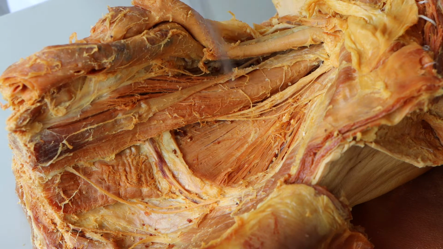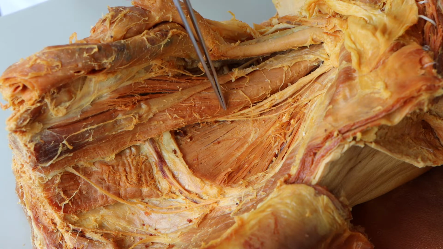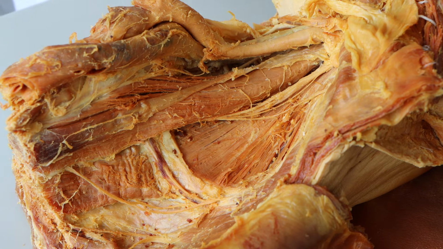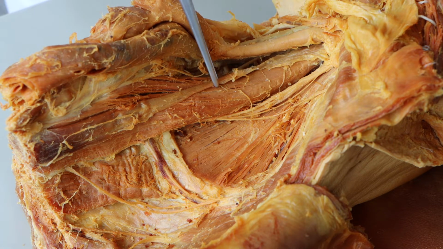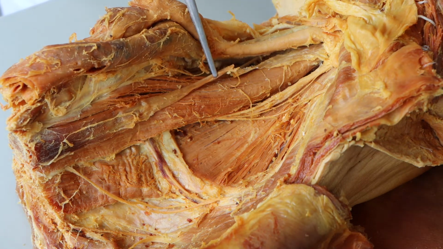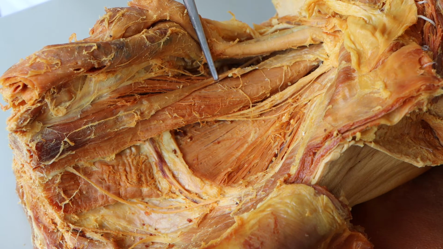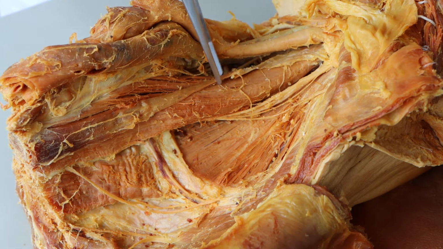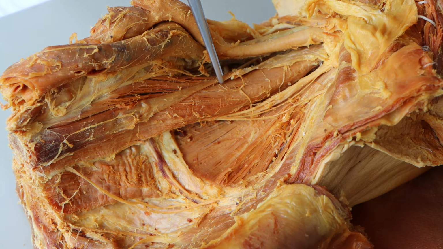The psoas major receives the innervation directly from the plexus which is called the lumbar plexus. It means that directly from this plexus, which we will discuss in the nervous system, the nerves innervate the psoas major. The next muscle that you can see here, where I cut the tendon, is this small muscle called psoas minor, which, as we said, can be missing in 40% of cases.